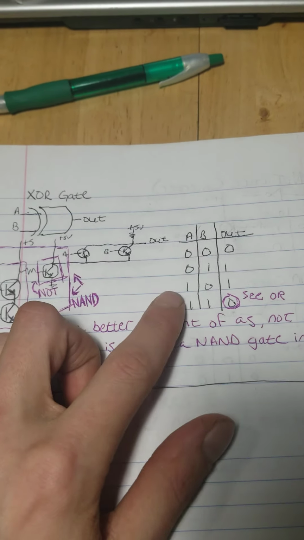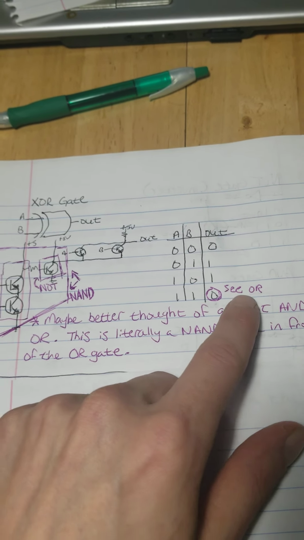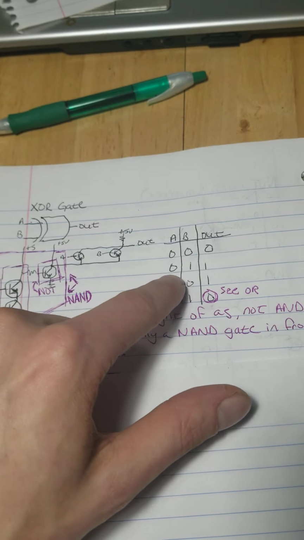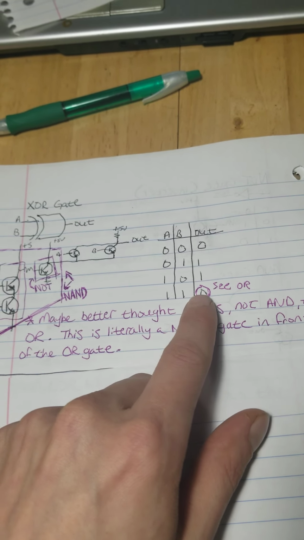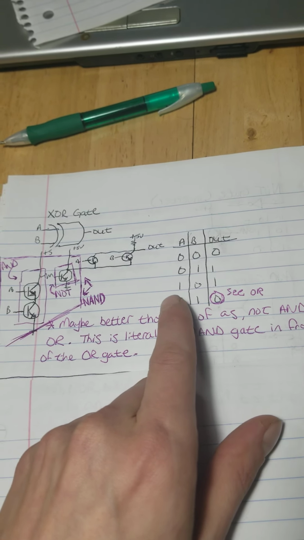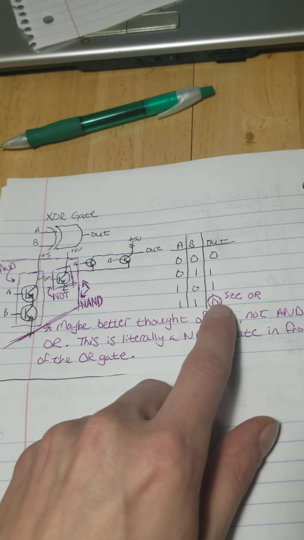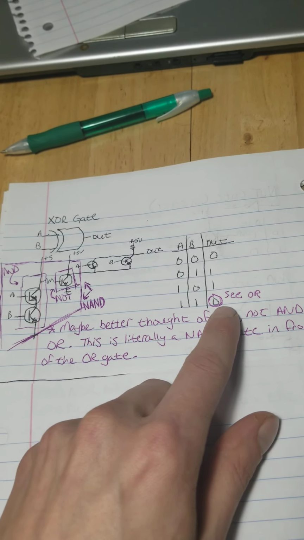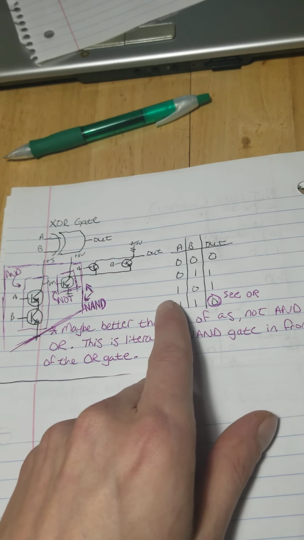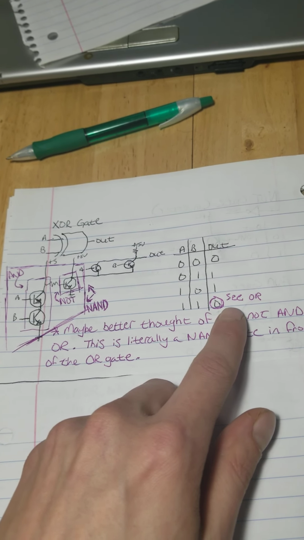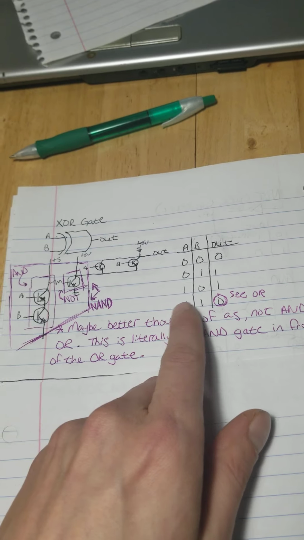This is the only difference between an XOR gate and an OR gate, right down here at the bottom. On the OR gate, if A and B are on, you'd get a 1. With an XOR gate, you'll get a 0, because we are specifically saying one or the other, but not both. Where the OR gate doesn't care about that. As long as one of these is on, it'll give you a 1.